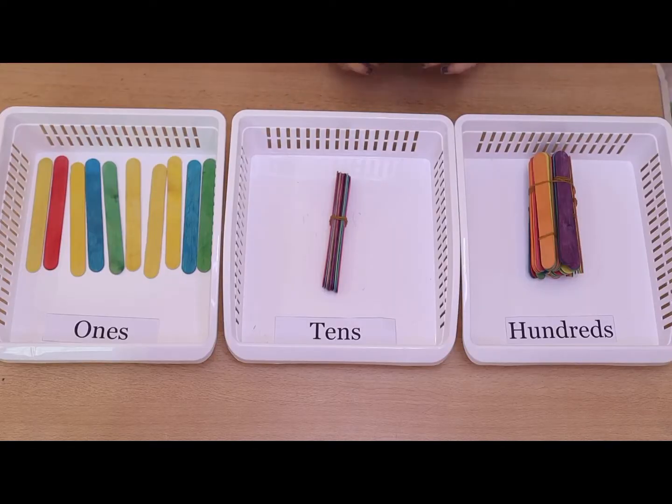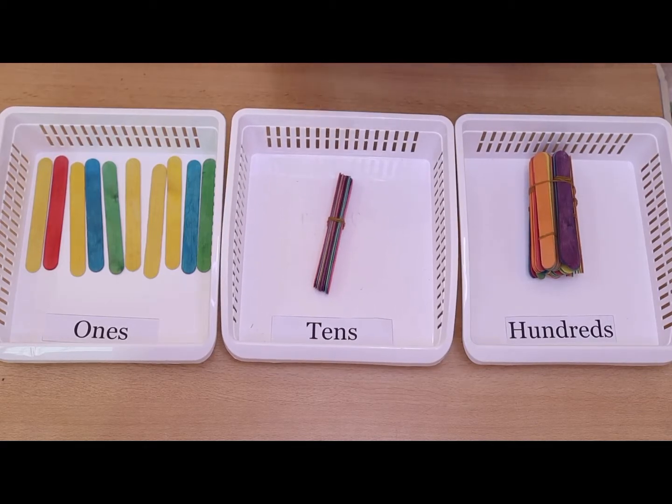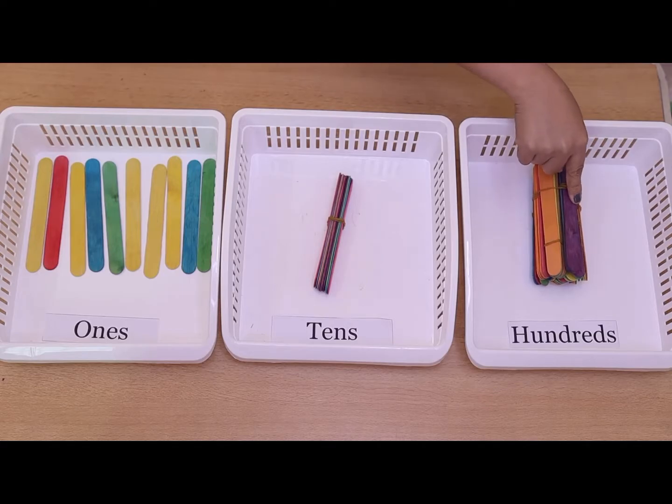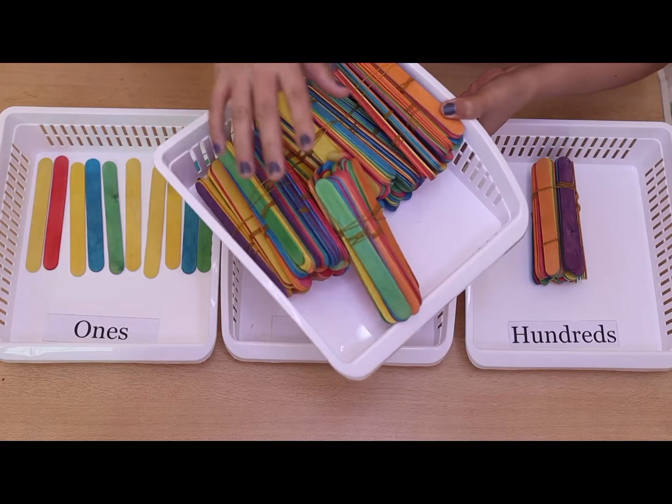Now let's review how did we start counting. So first, to make a group of 10, we needed 10 individual sticks. And now, to make a group of 100, we needed 10 groups of 10. So another way to say 10 tens is 100. We just bundled 100 here. And here are the rest of our 100 here.